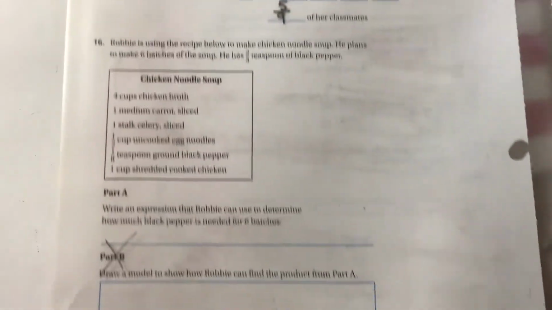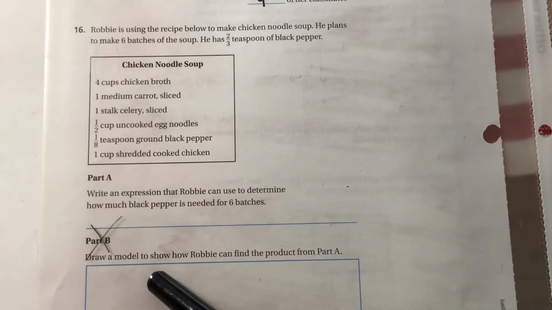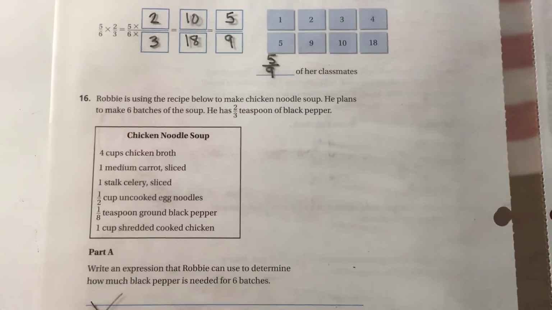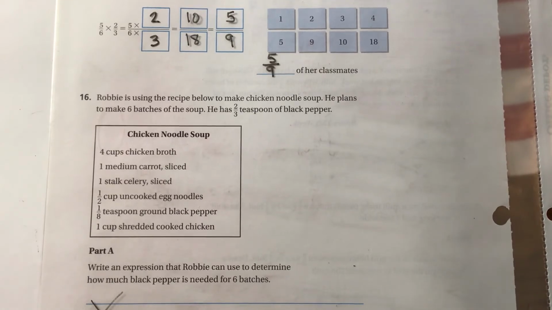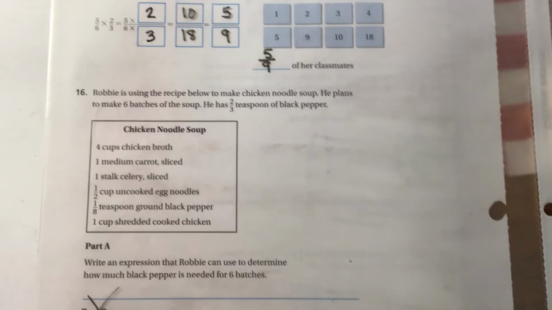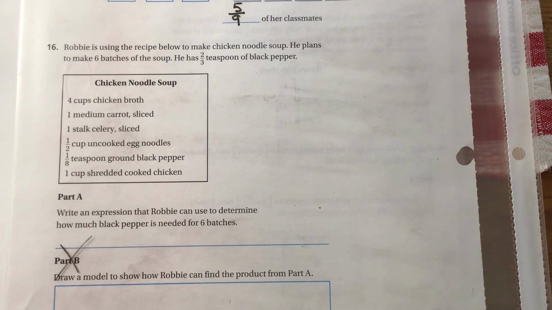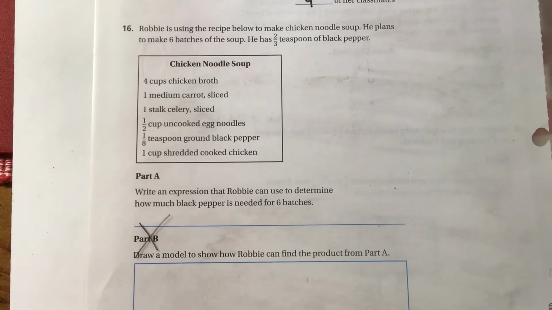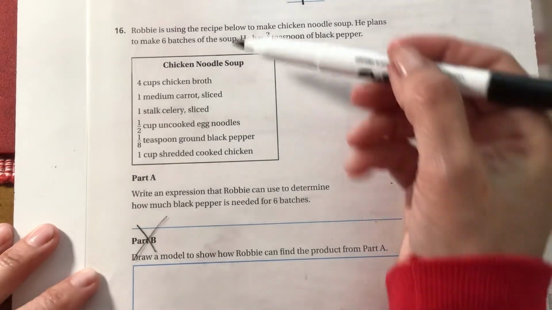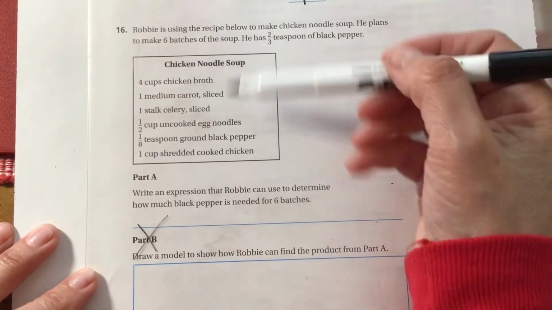And 16, we are not going to do B, but we are going to do A and C. Robbie is using the recipe below to make chicken noodle soup. He plans to make 6 batches of soup. He has 2/3 teaspoon of black pepper. Part A says, write an expression that Robbie can use to determine how much black pepper is needed for 6 batches. Okay, so I know he wants to make 6 batches of this. This is only for 1 batch.